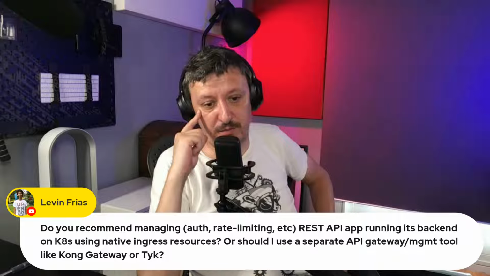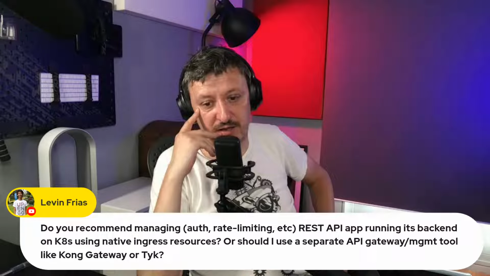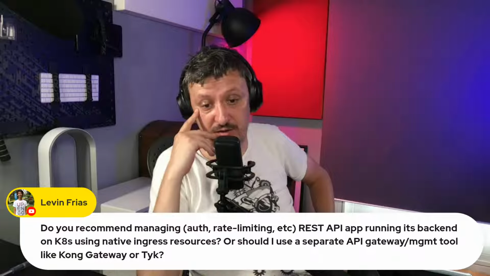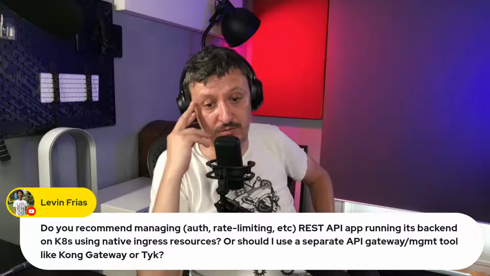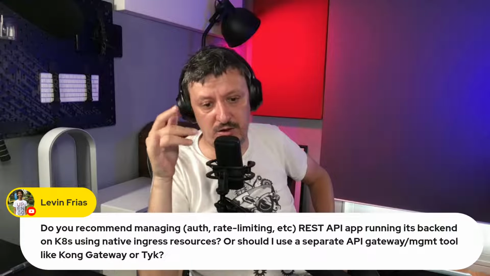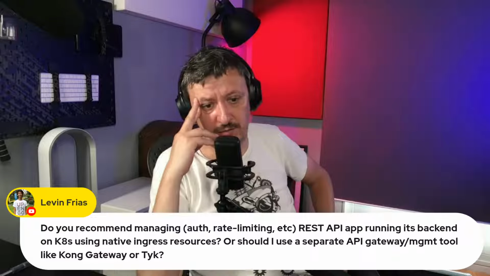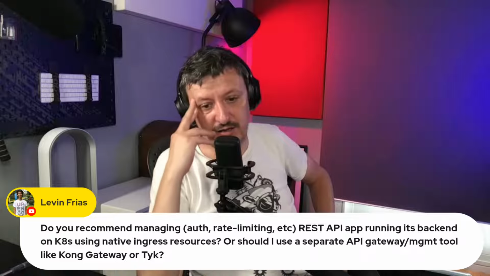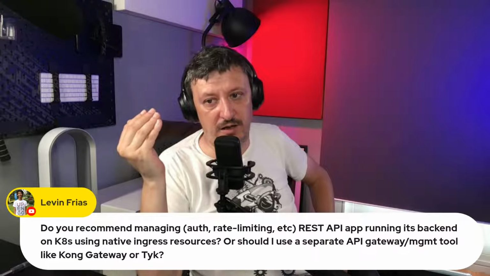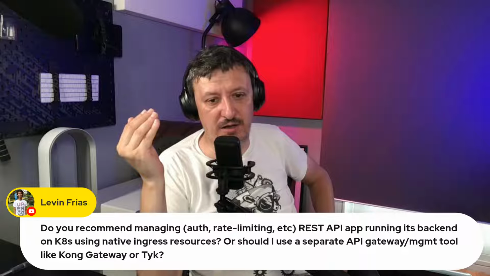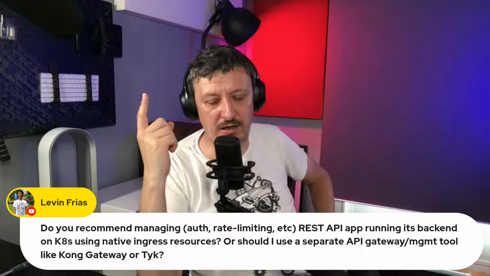Do you recommend managing authentication, rate limiting, etc. for a REST API app running in the backend on Kubernetes using native Ingress resources? Or should I use a separate API gateway management tool like Kong Gateway or Tyk? I'm not sure about Tyk, I haven't used it, but let me see, managing authentication, rate limiting. In general, you cannot do it only with the gateway, unless you have only one front-end application, nothing else.